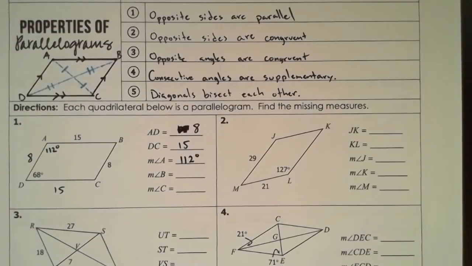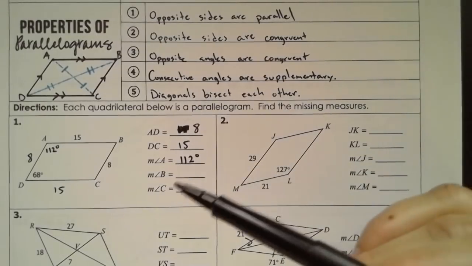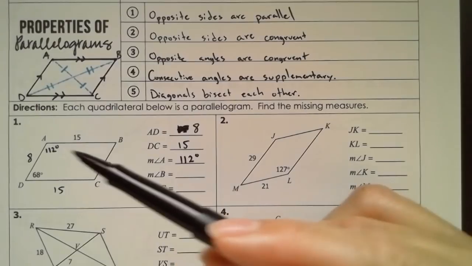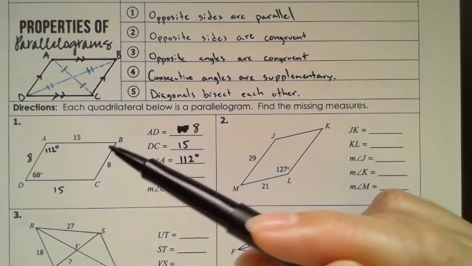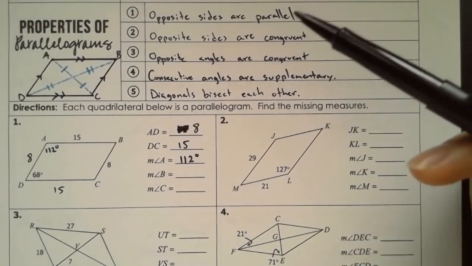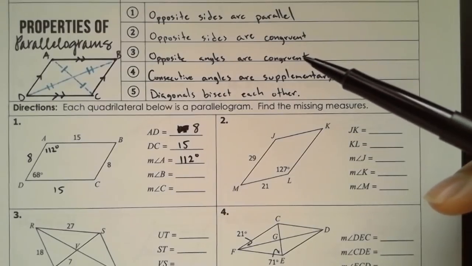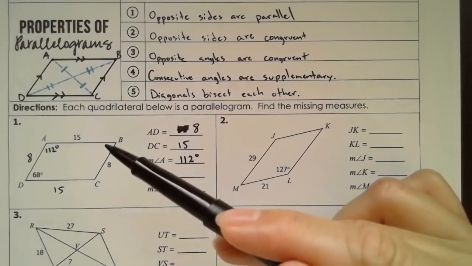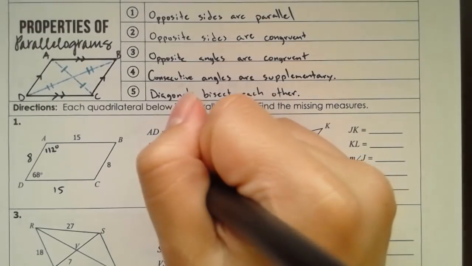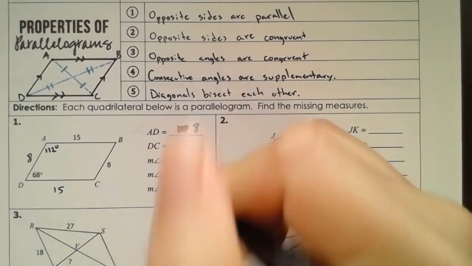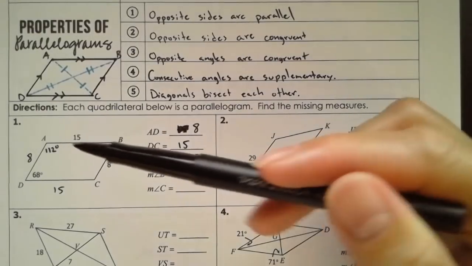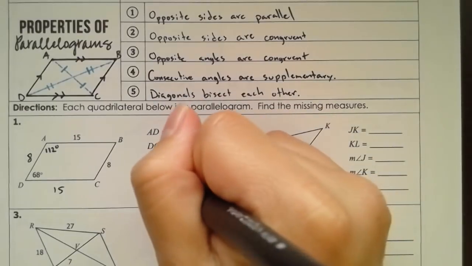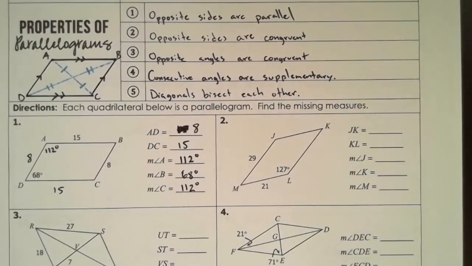So 112 degrees there. Angle B, okay, that's this one here. You can do the same idea, consecutive angles are supplementary, but we can actually just use property 3, opposite angles are congruent. So this one is 68 degrees, so then this one here is also 68 degrees. Similarly, angle C, if this one's 112, then the opposite one is also 112.